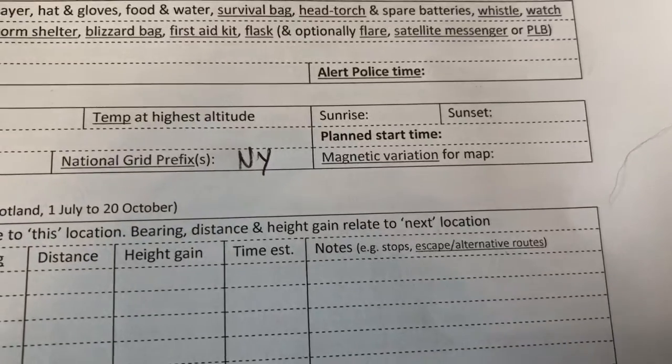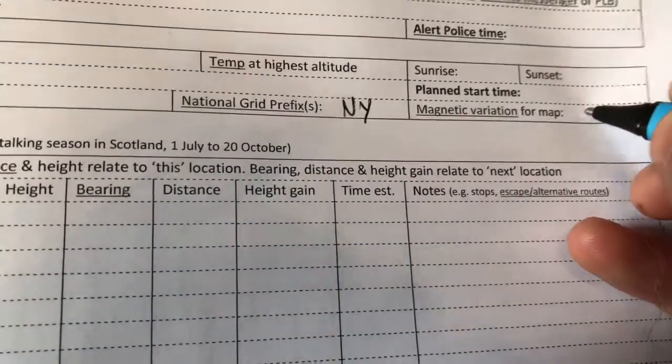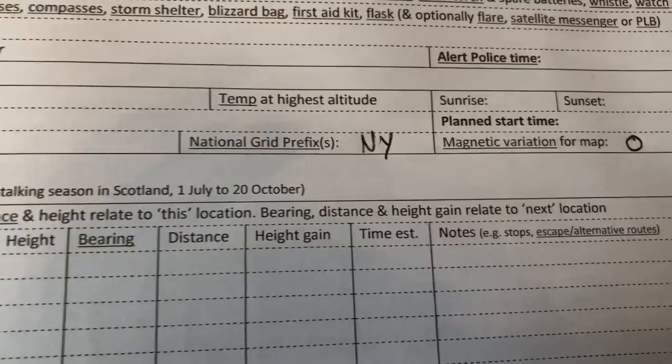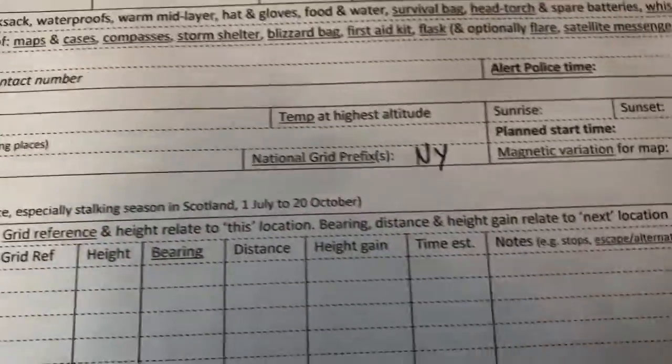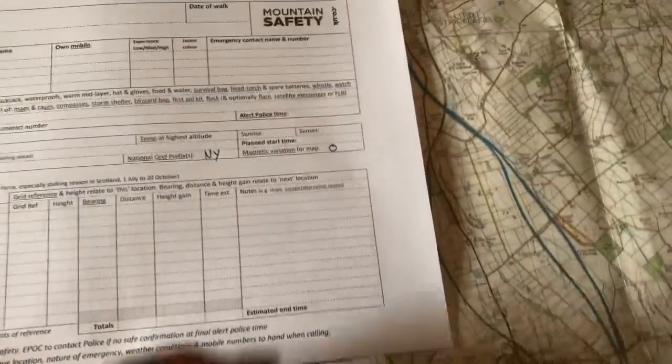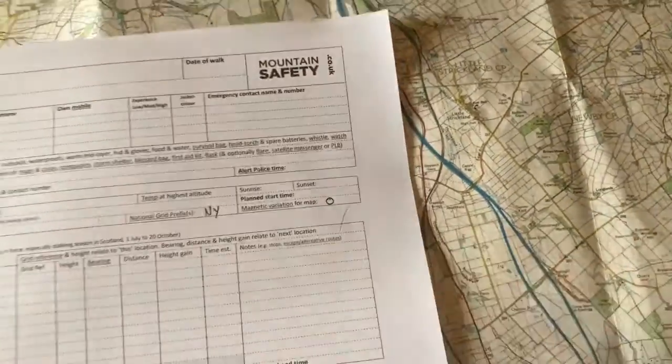Okay, magnetic variation. Don't worry about that, sounds complicated, but actually it's 0 now, so you don't have to worry about any magnetic variation. You used to have to take off 5 degrees, 3 degrees, 2 degrees, etc. when you were taking compass bearings. But actually it changes ever so slightly every single year, it's always changing.